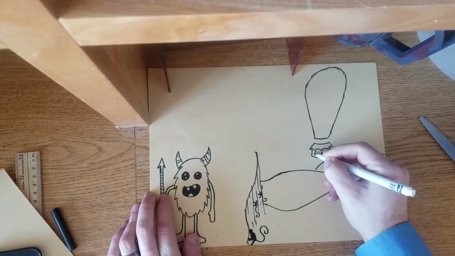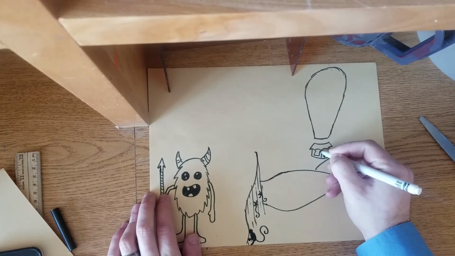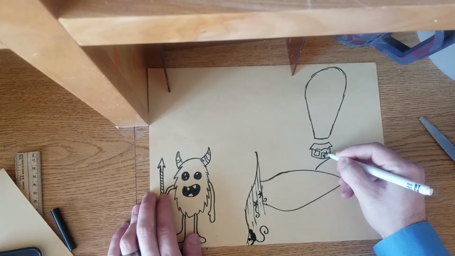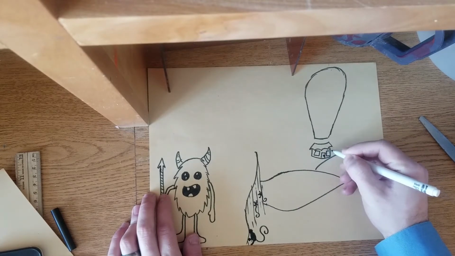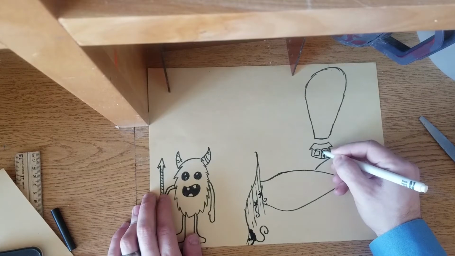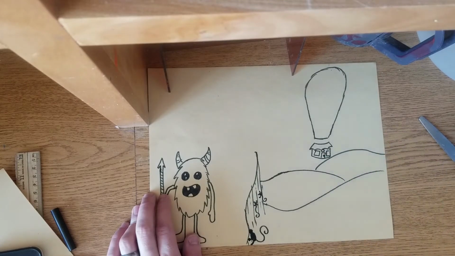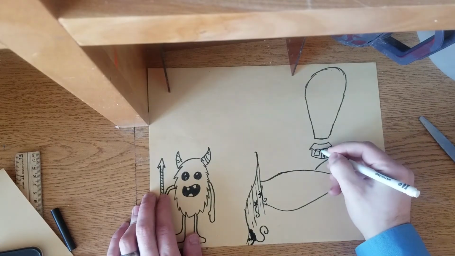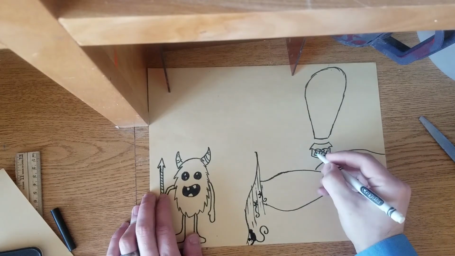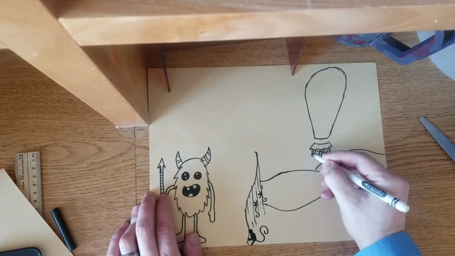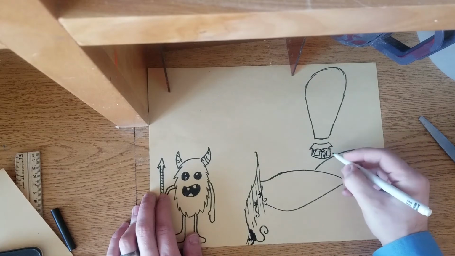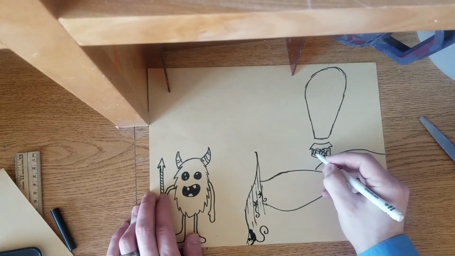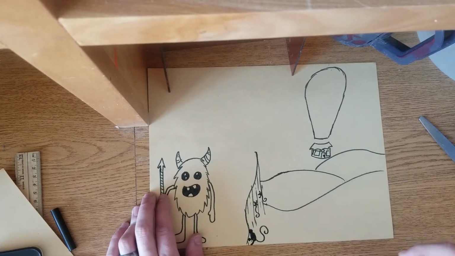I'm going to put some windows, because if you have a house like this and it's flying, you're going to want some giant windows so you can see out to the world that you're floating above. And some of these windows are going to overlap the roof, so I'm not going to finish them all the way. I'll put another window start over here. And then if you want to make them look more like windows, you can put the cross pieces, but I don't think I want to do that.